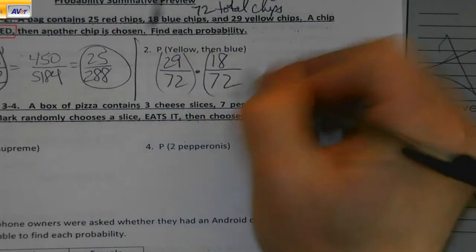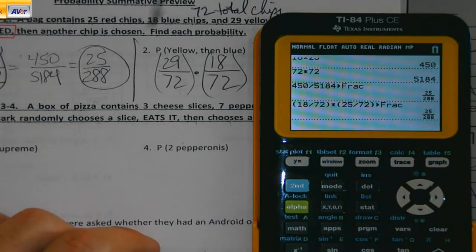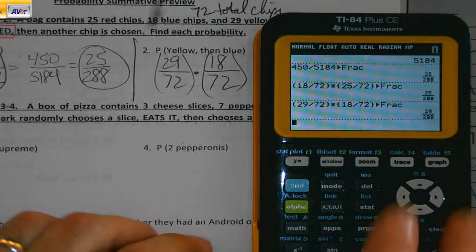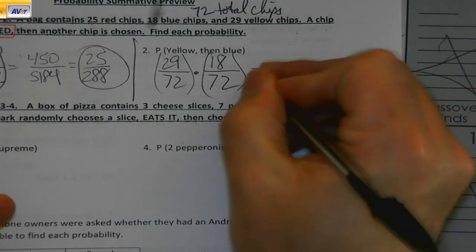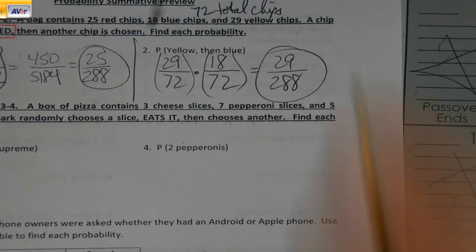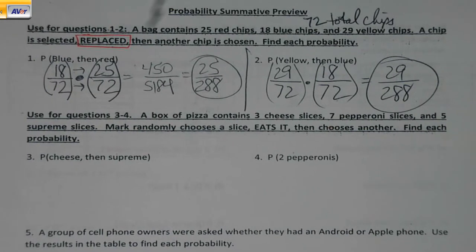I can either use parentheses and do it, or I can multiply and then reduce. I'm just going to go ahead and use parentheses this time. Except I have to make sure I type it correctly. That's kind of important. So 29 out of 288. But it does stay as fractions. Do not give me the decimal form of that.